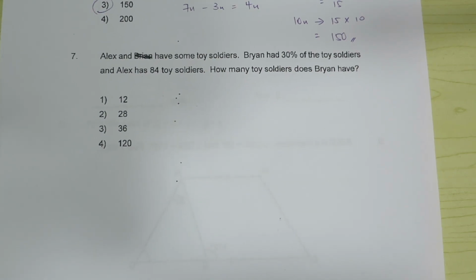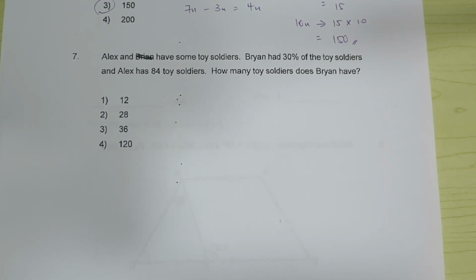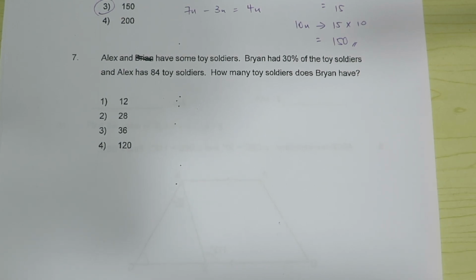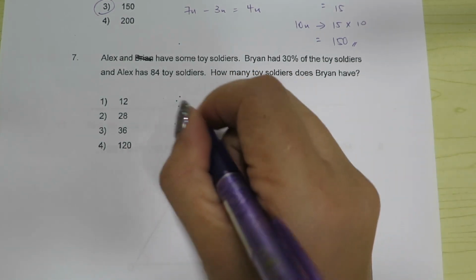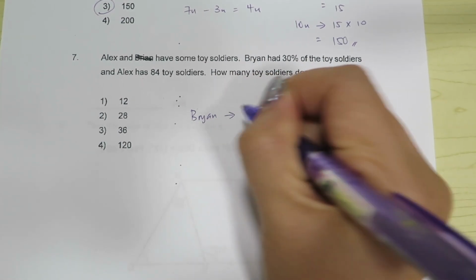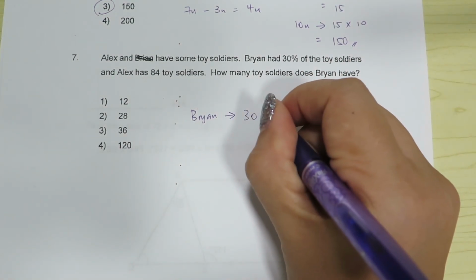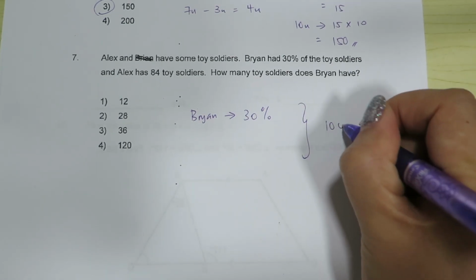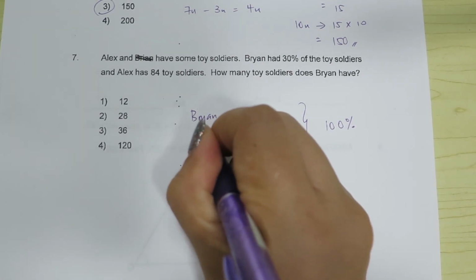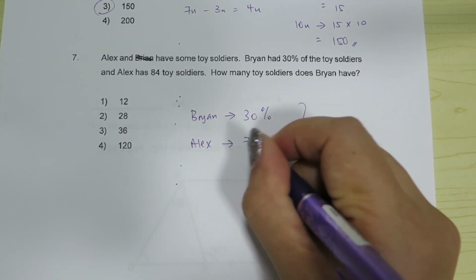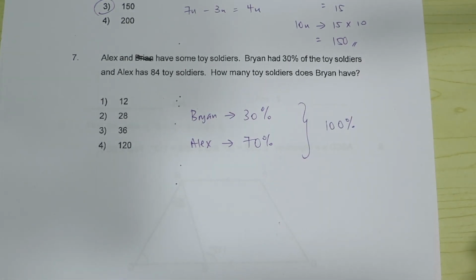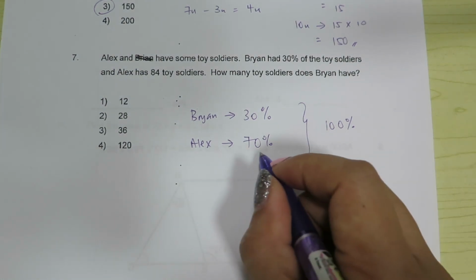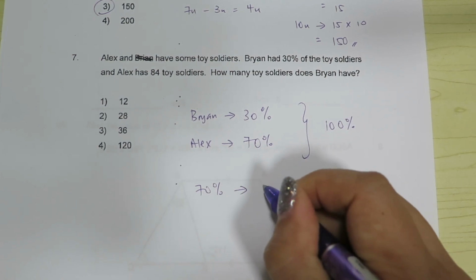Next, question 7. Alex and Brian have some toy soldiers. Brian had 30% of the toy soldiers. Now, if Brian has 30% of the toy soldiers, Alex has how many percent? The total will make up 100%. So which means Alex will make up the remaining 70%, because both of them were sharing the toy soldiers. So Alex is 84, meaning 70% is 84.